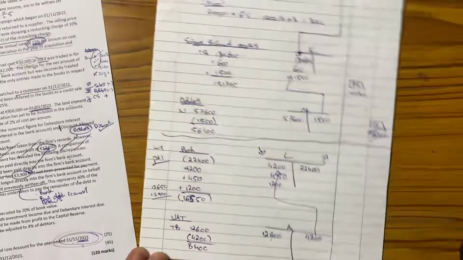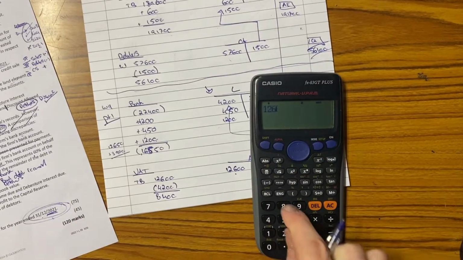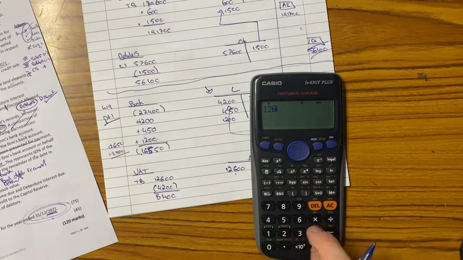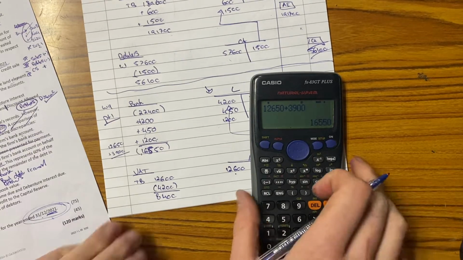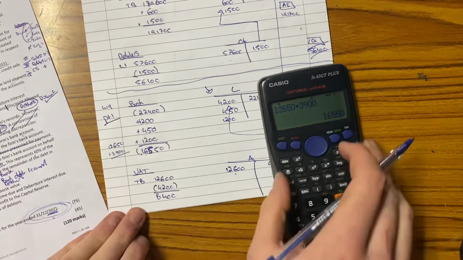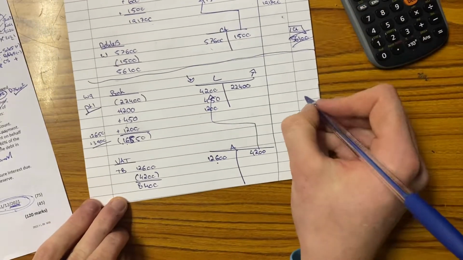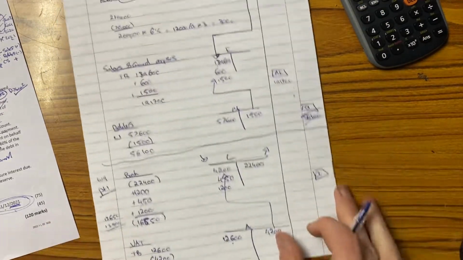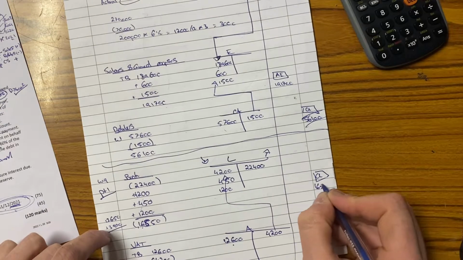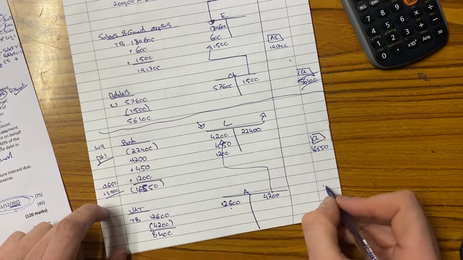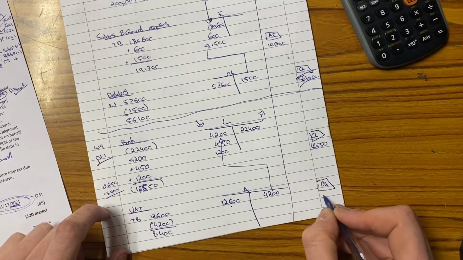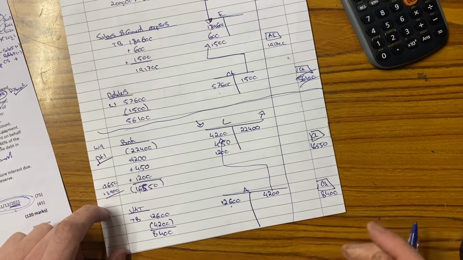Let me just check that there now. So 12,650 plus 3,900, and I get 16,550. As you can tell, 16,550, that's going to be an overdraft, so it's a current liability. The VAT amount then is going to be total, which is an asset, so it's a current asset because it's on the debit side, €8,400, like so, job done.